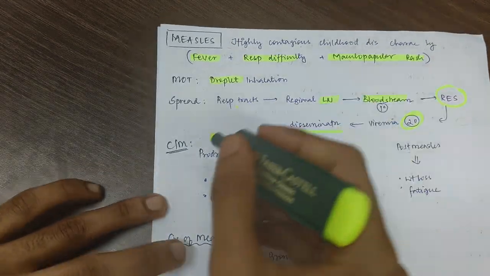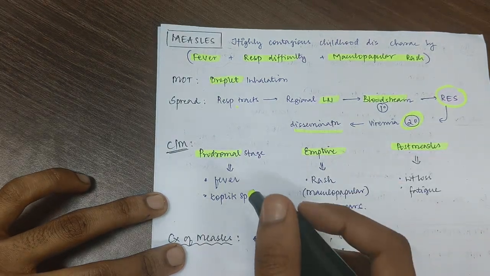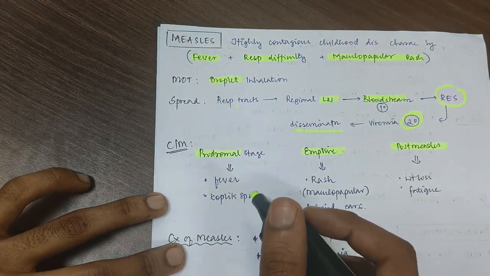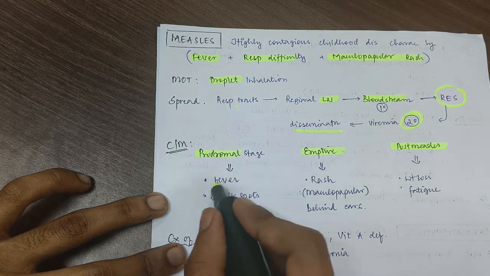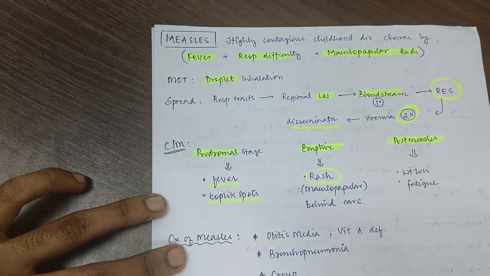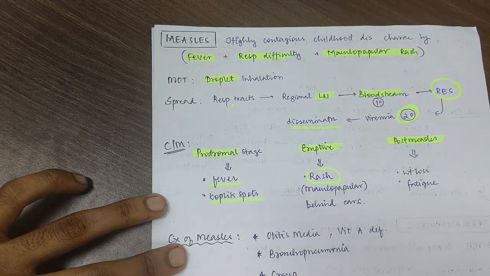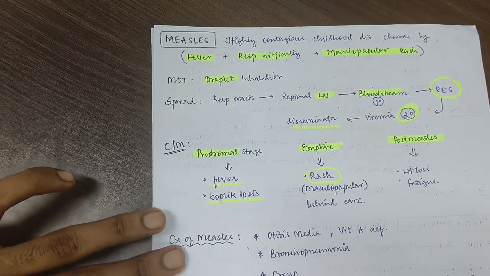So clinical manifestations are prodromal stage, eruptive stage, and post-measles stage. In the prodromal stage, what you are going to see is fever and Koplik spots, whereas in eruptive, the name itself says you are going to see the rash, that is maculopapular, just behind the ears. That is very specific, just behind the ears. Okay. In post-measles, you are going to see weight loss and fatigue as a part of symptoms.